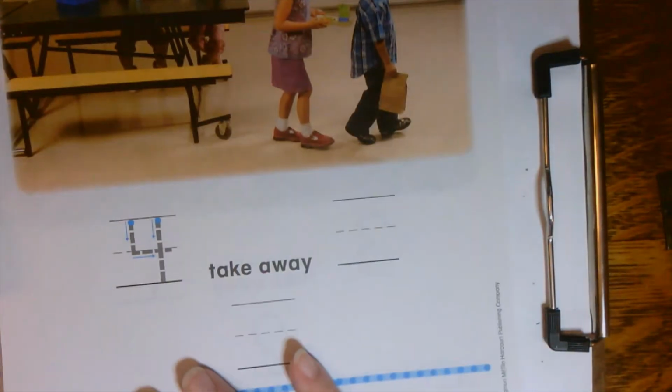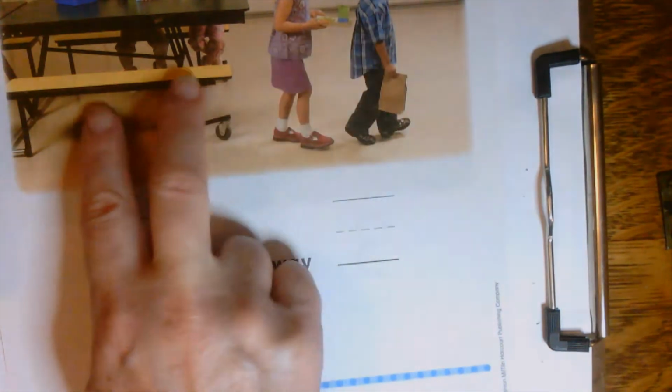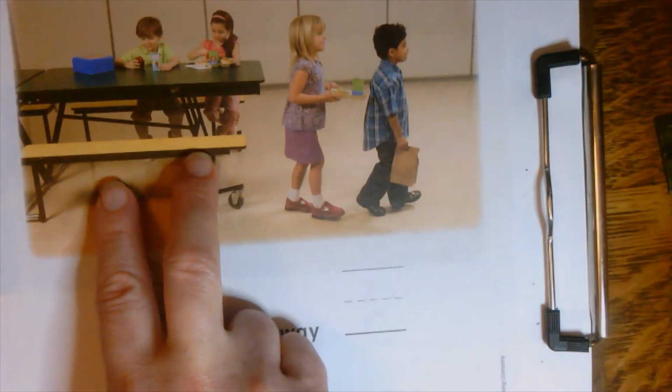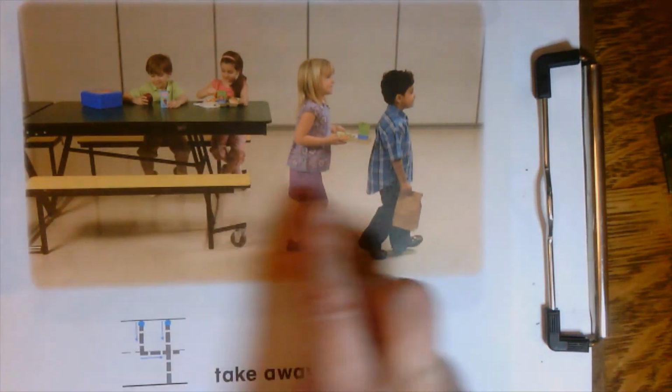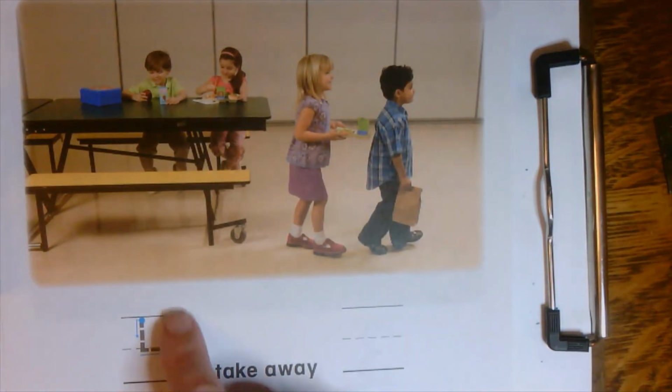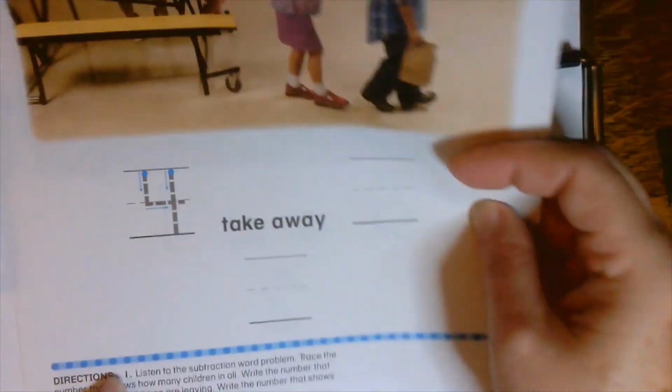Then turn the page, and we're just doing the same thing. These children were all sitting at the table. I would guess these 2 used to be sitting right here. So, go ahead, we started out with 4. This many went away, write that right there, and then how many are left at the table? Go ahead and write that down here.